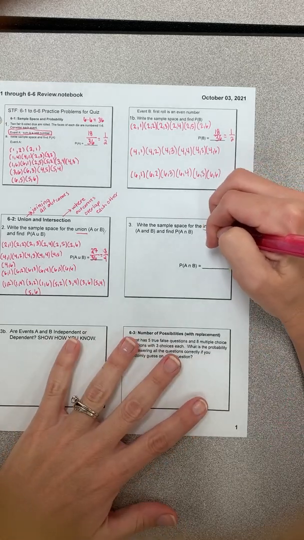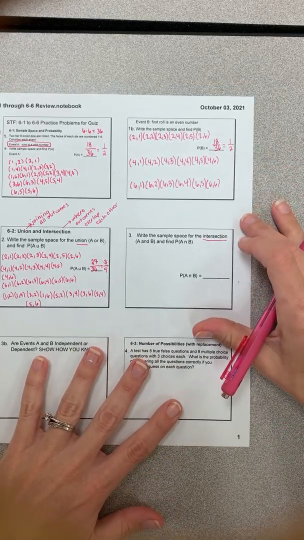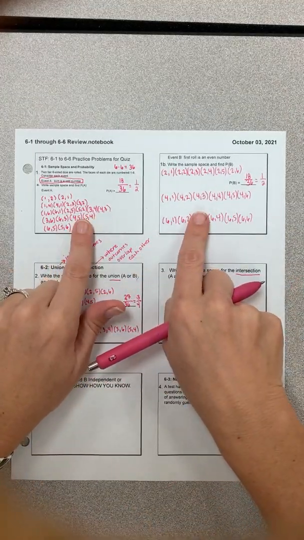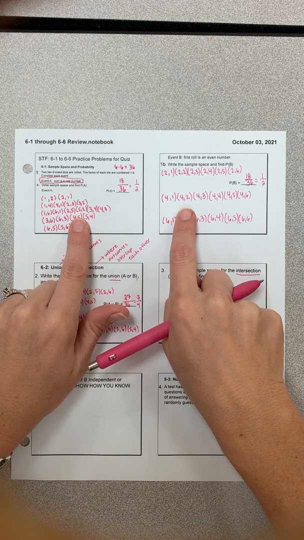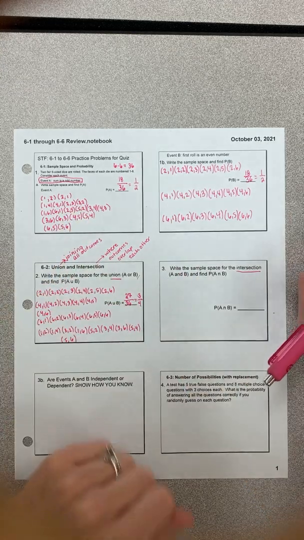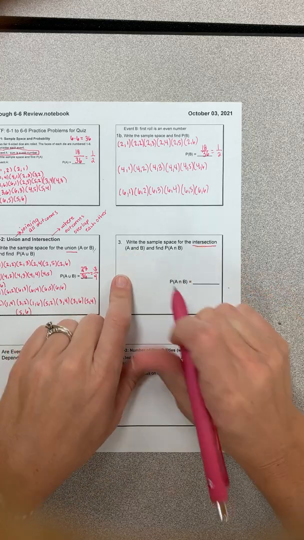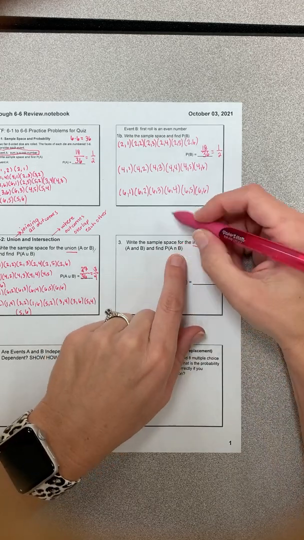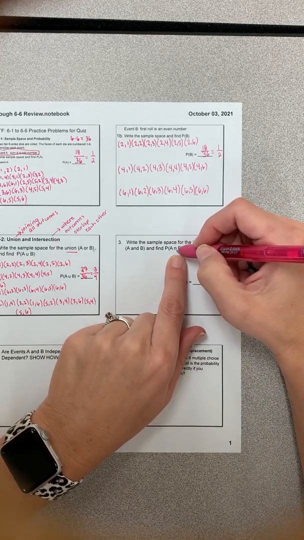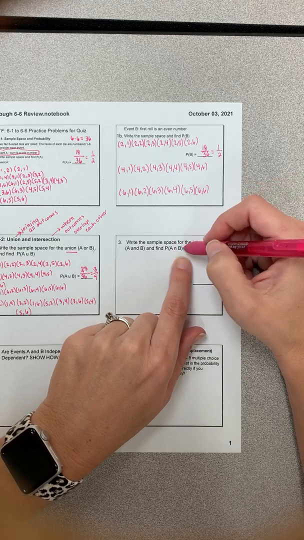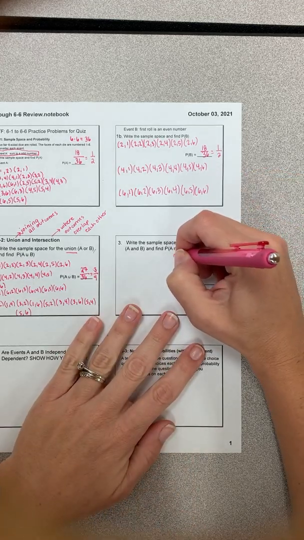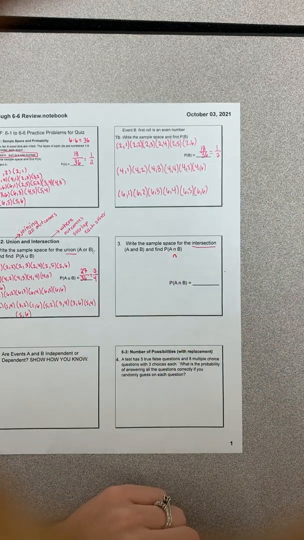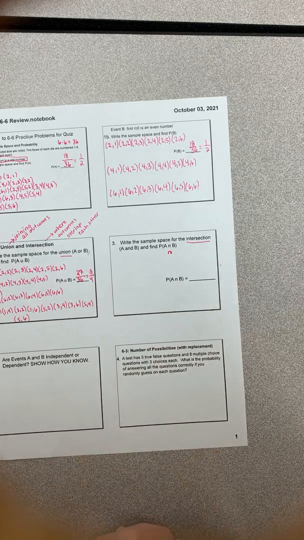Okay, and then the second one is intersection. We're finding the intersection. Intersection means where do those things overlap each other? So we're looking at these 2 events and we're finding all of the ones that are overlapping, so are in both of these. You might see it say intersection, you might see it say A and B, or you might see it written like this, A, and then a B. Really the symbol looks like an upside down N, but I couldn't get that on the document, so I just made an N instead.